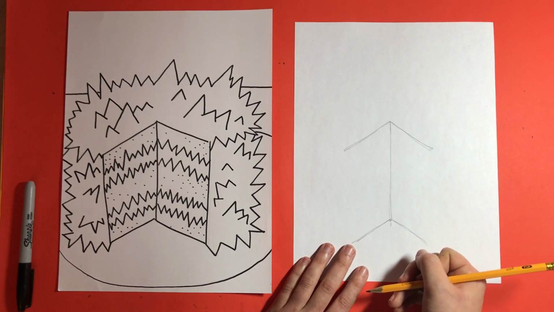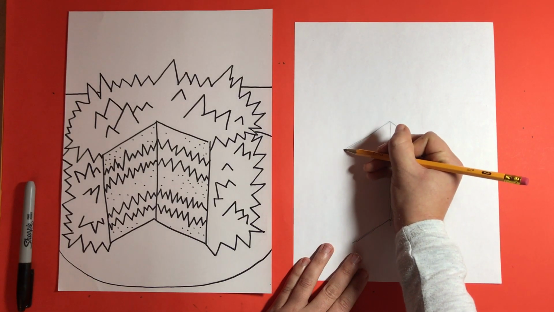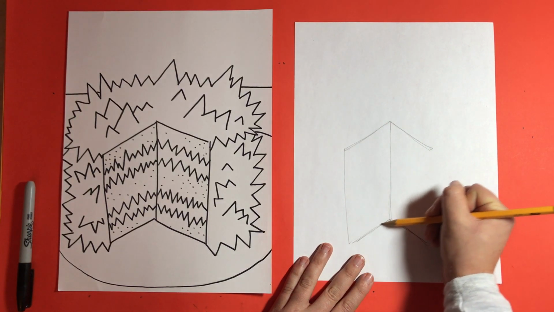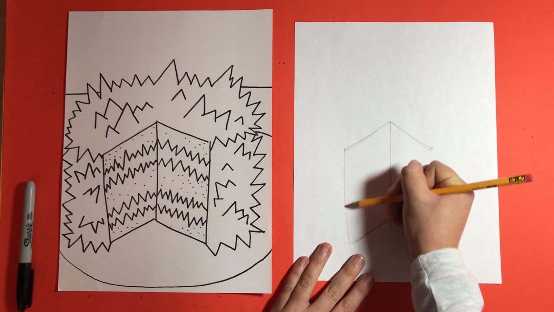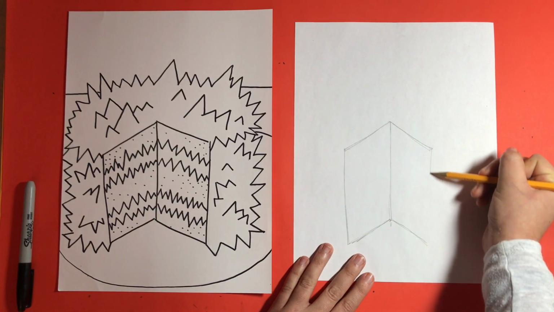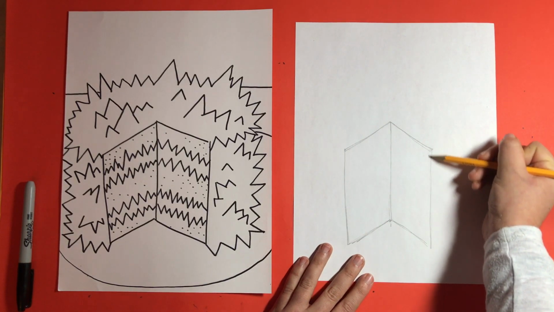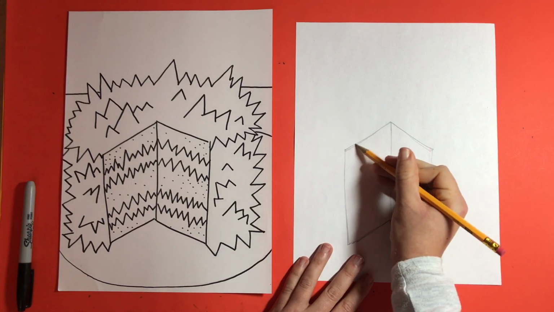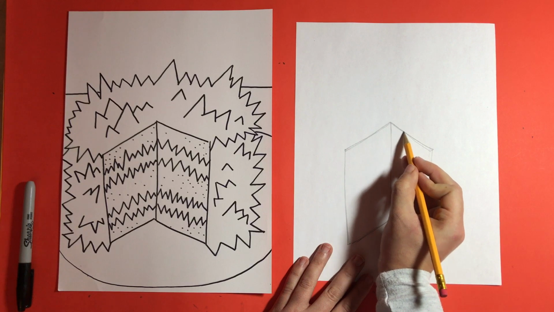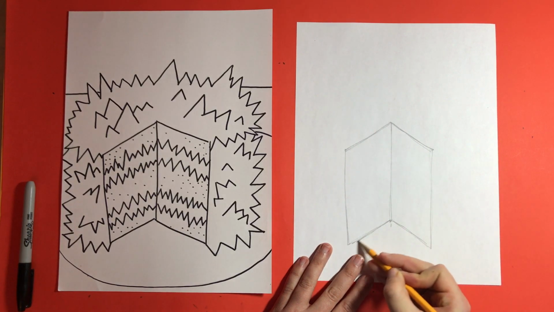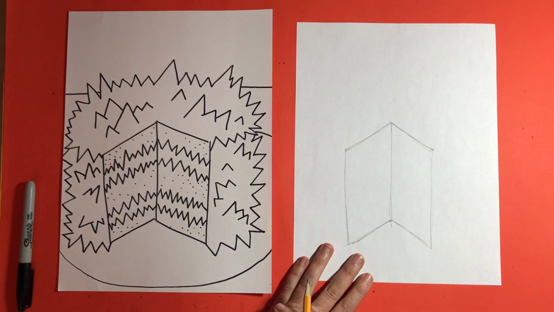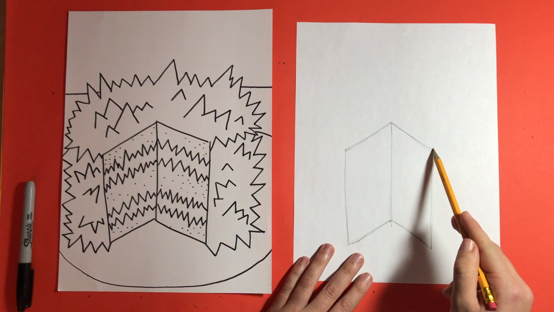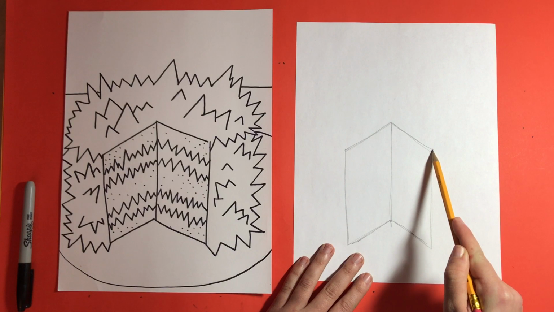My next step is to take one line and close these slanted lines by connecting them with a long line. This shape that we're making now should almost look like an open birthday card, or it should look like a book. Here is our slice.